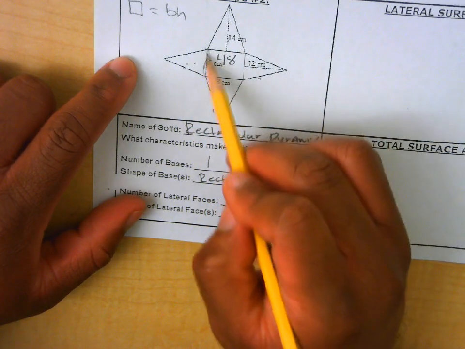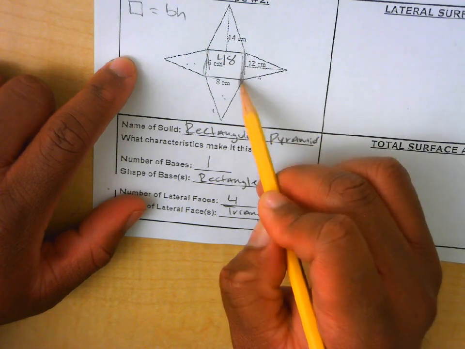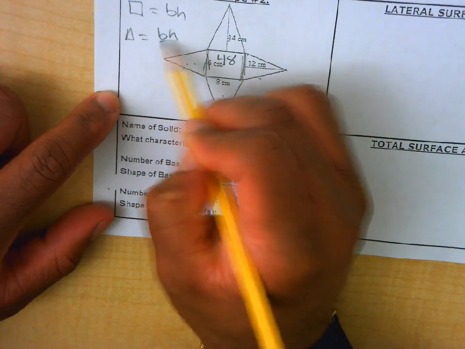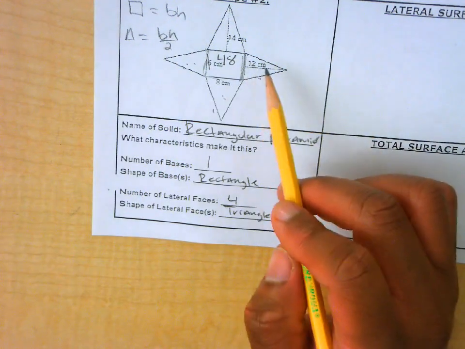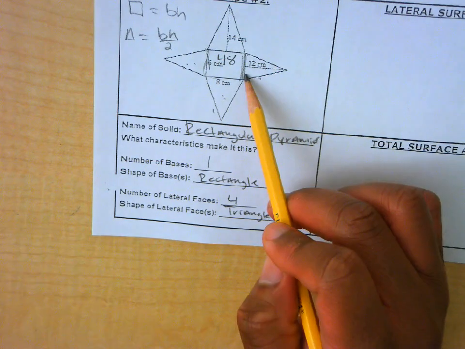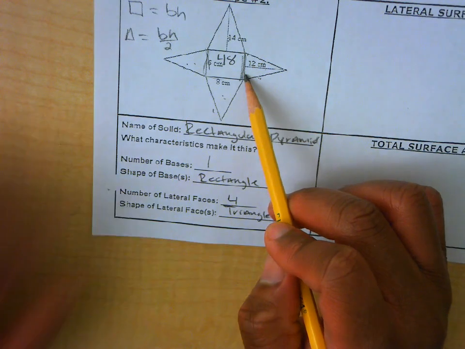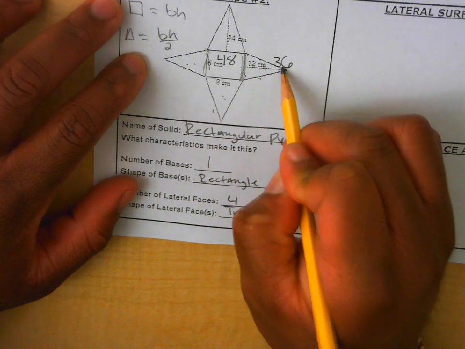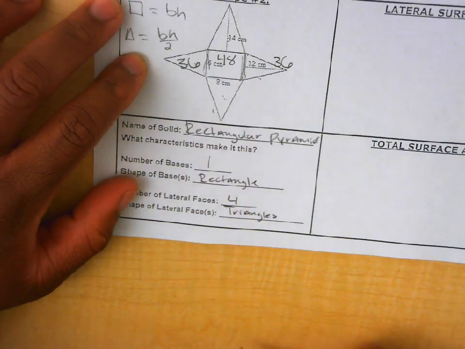If this over here is 6, then this over here is also 6. Triangle is base times height divided by 2. It'll be 6 times 12, which is 72, and then you divide by 2. So 72 divided by 2 is 36. So this one's 36 and that one's 36.